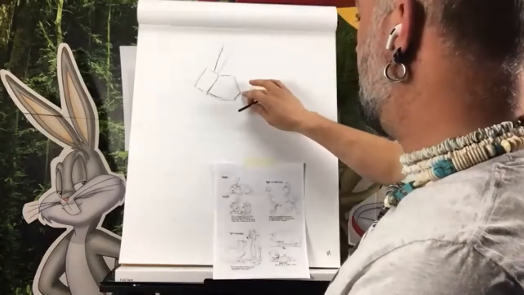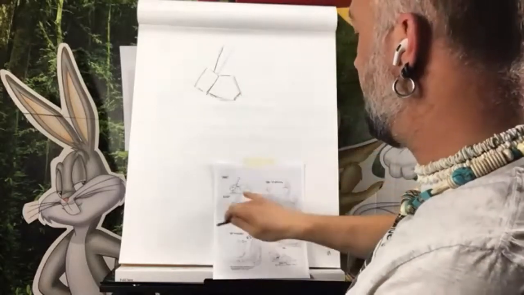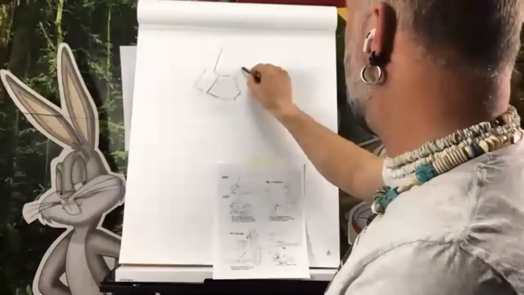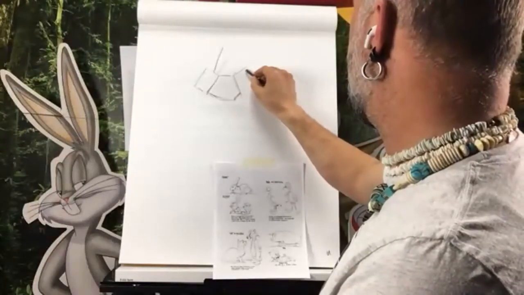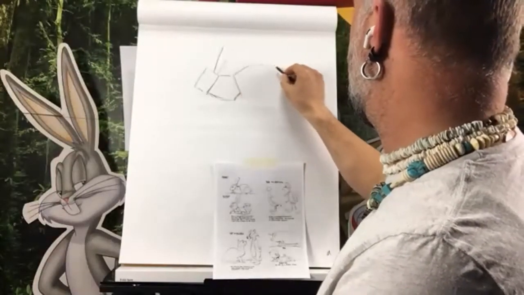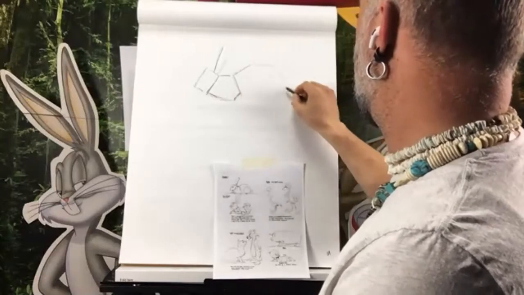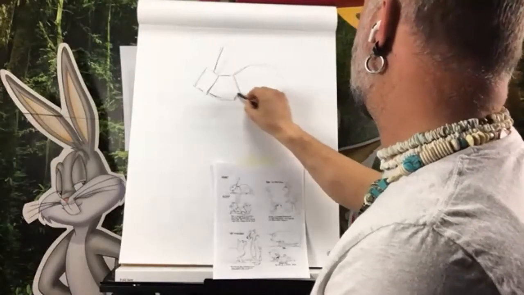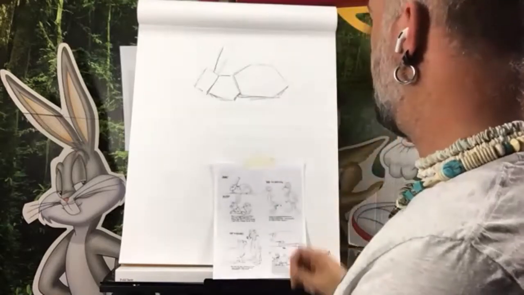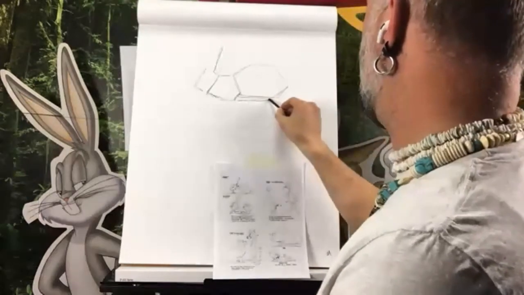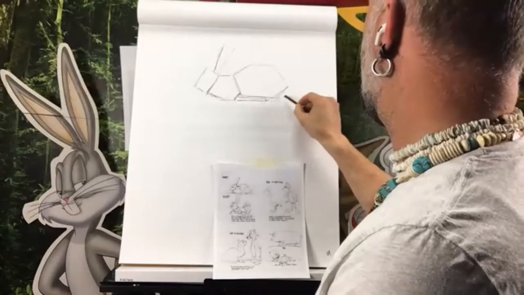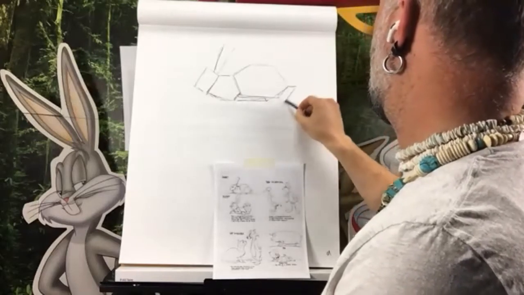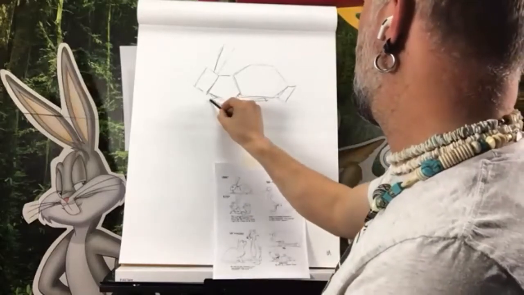And then if we look at the back, the back is kind of another trapezoid, right? Something like this. And then you've got his foot underneath here, and then his tail. Someone's asking if they're supposed to draw that too.